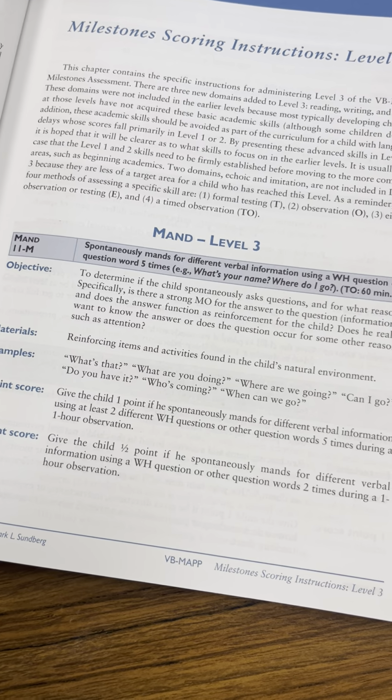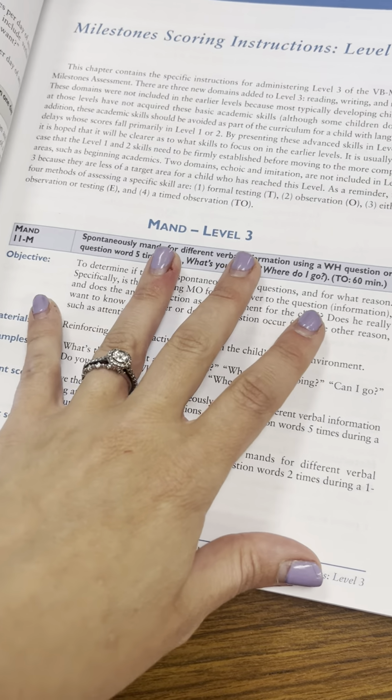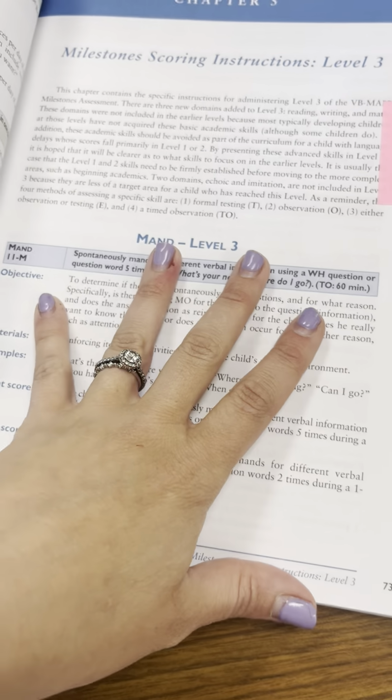In the next video, we're going to go through how I can score using this booklet, this guidebook, for the protocol book, and I'll show you what that looks like.